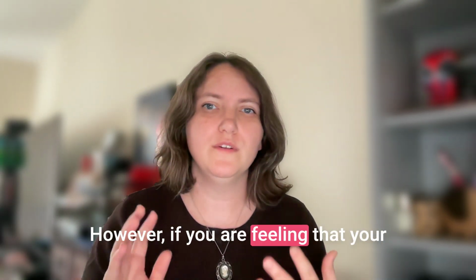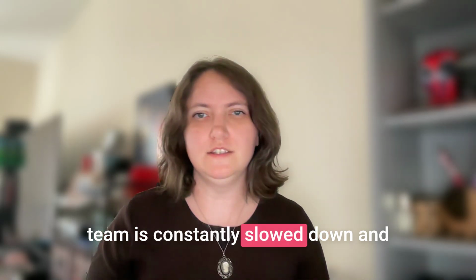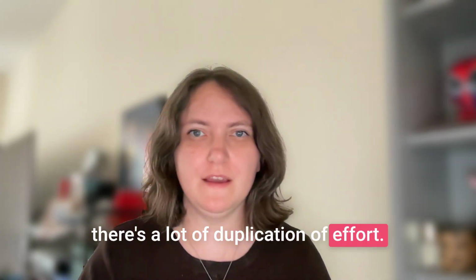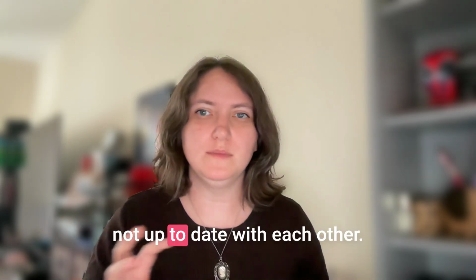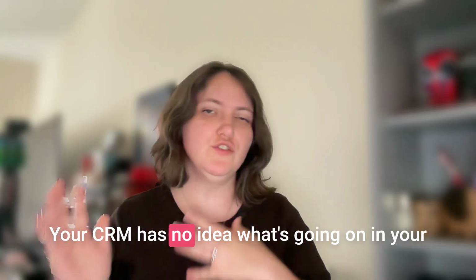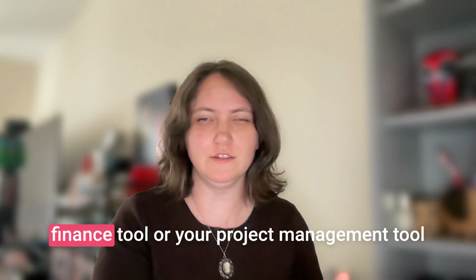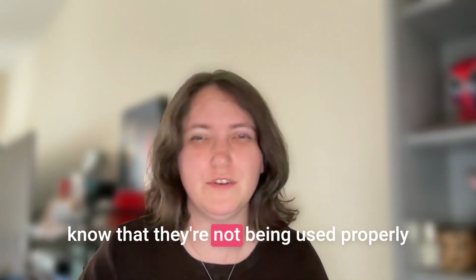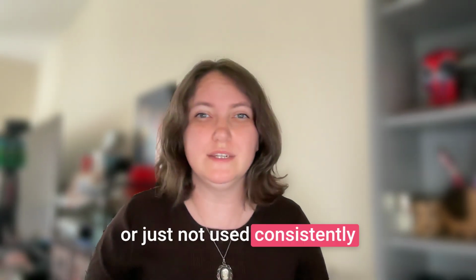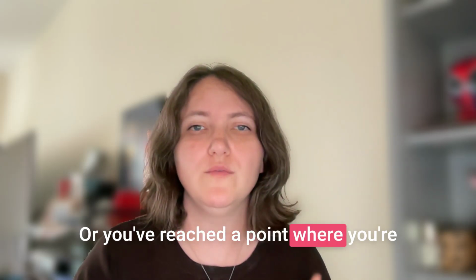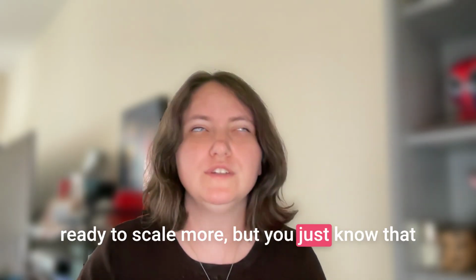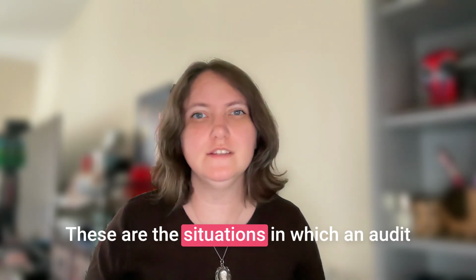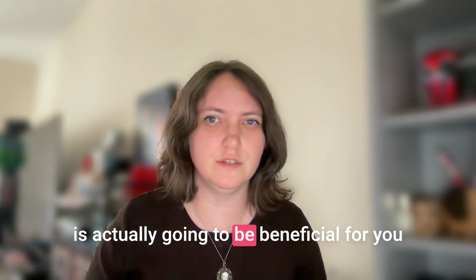However, if you are feeling that your team is constantly slowed down and bogged down by admin, you know there's a lot of duplication of effort, you know your systems are not up to date with each other, your CRM has no idea what's going on in your finance tool or your project management tool. If you've invested in all these tools, but you know that they're not being used properly or just not used consistently, or you've reached a point where you're ready to scale more, but you just know that internally your systems cannot handle it. These are the situations in which an audit is actually going to be beneficial for you.